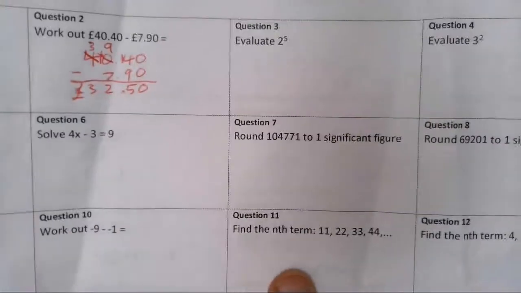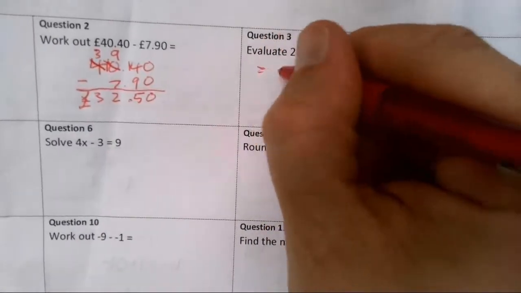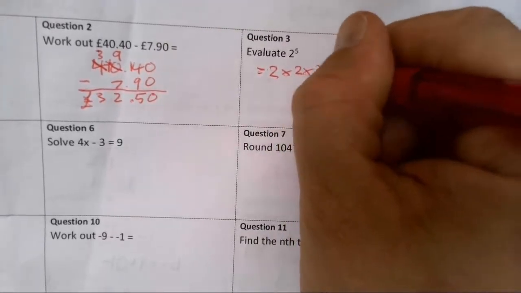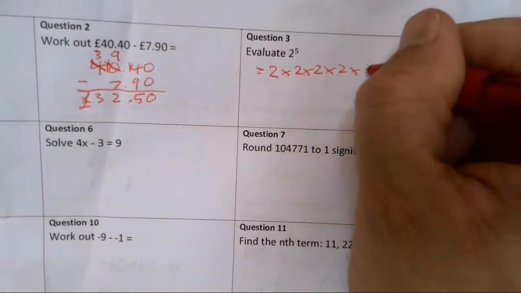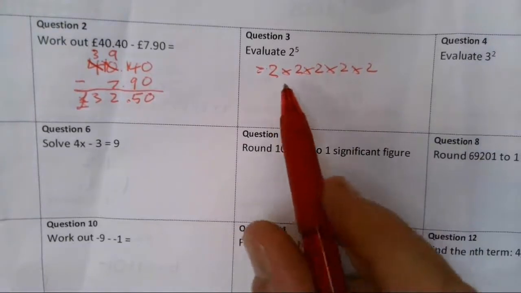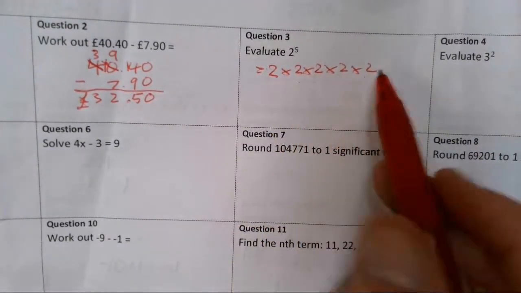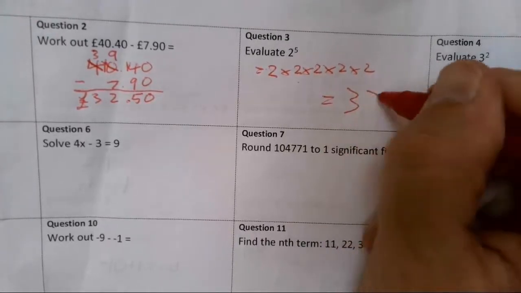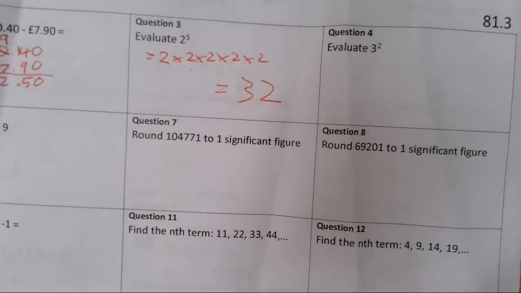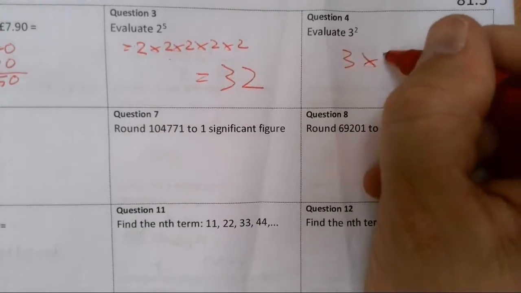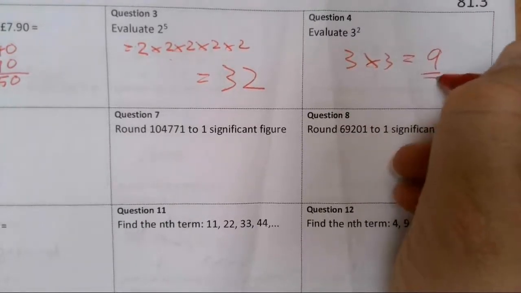Question 3. 2 to the power 5 is equal to 2 times 2 times 2 times 2 times 2. So 2 times 2 is 4, times 2 is 8, times 2 is 16, times 2 is 32. 3 squared, 3 times 3, which is 9.